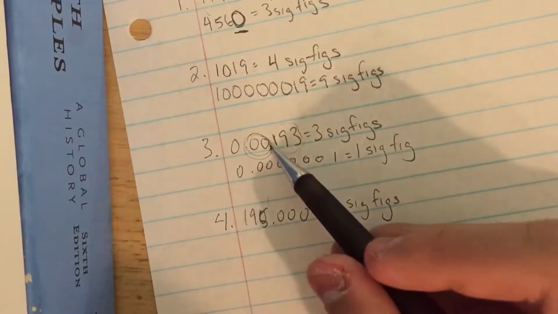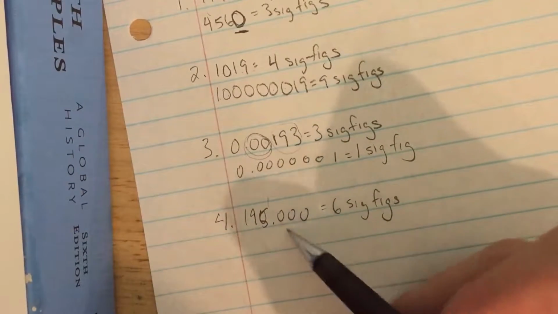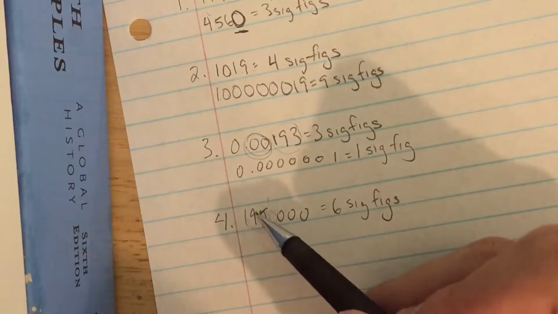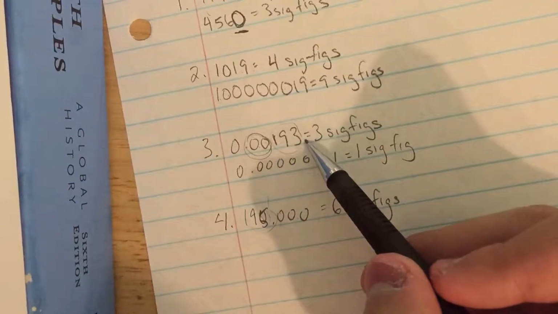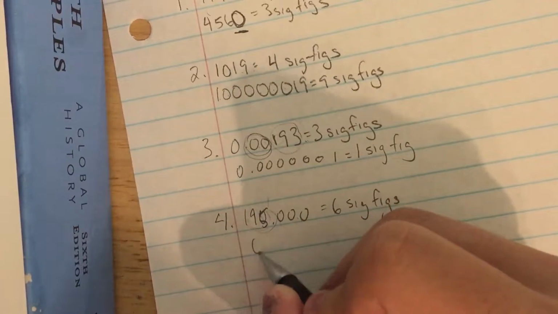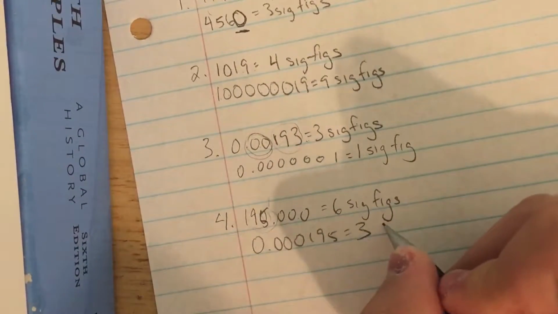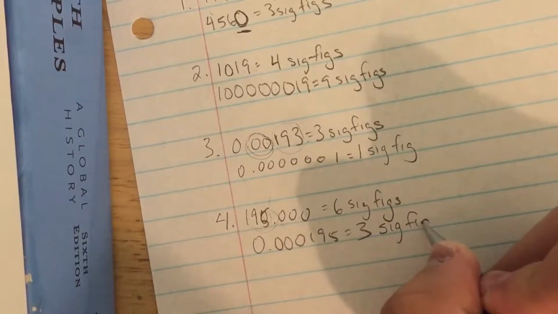Now, why is this different from this? Well, the difference is that these zeros are after the 195, while these are before 195. So there's a huge difference here. This has 6 sig figs. If I had 0.000195, I would have 3. It's completely different. Make sure you do not make this mistake.